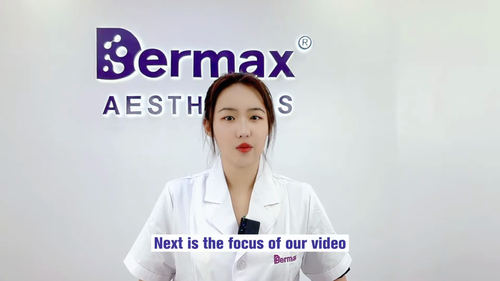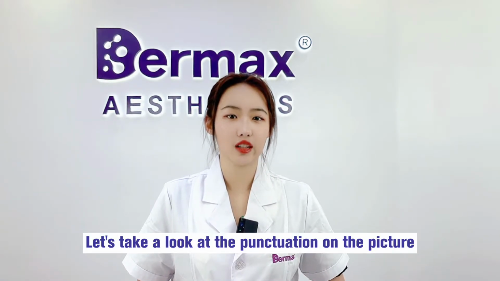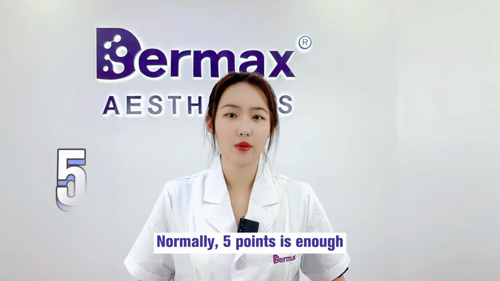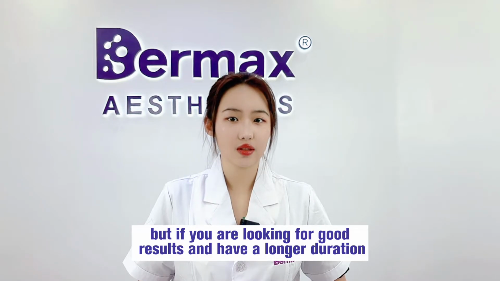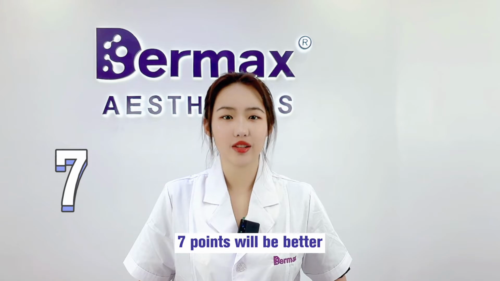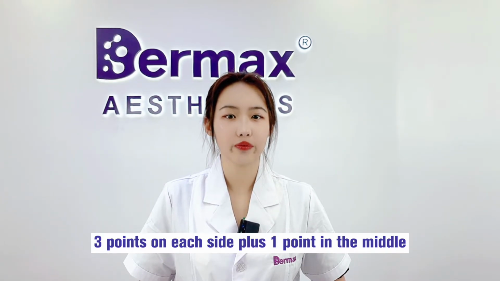Next is the focus of our video: how to choose the injection points. Let's take a look at the points marked on the picture. These are 7 points. Normally, 5 points is enough, but if you are looking for a good result and a longer duration, 7 points will be better. 3 points on each side plus 1 point in the middle.